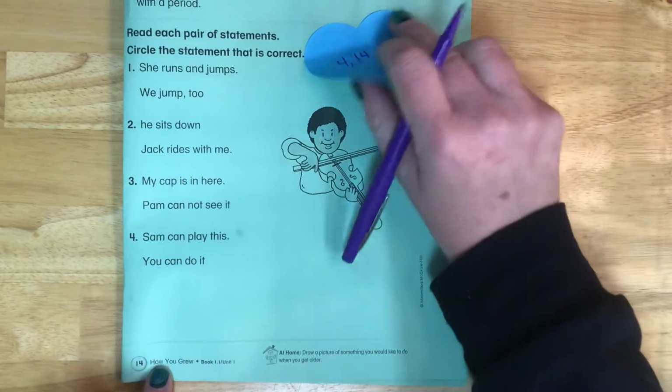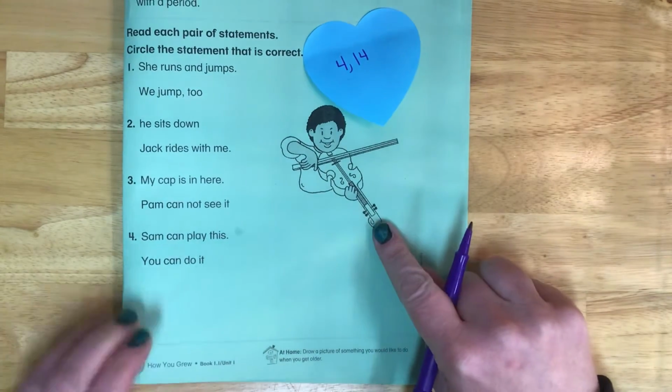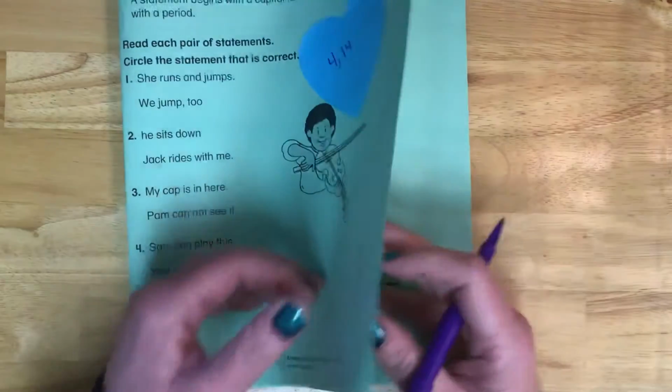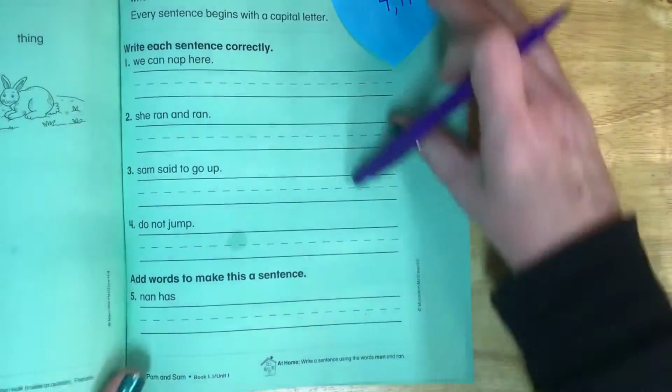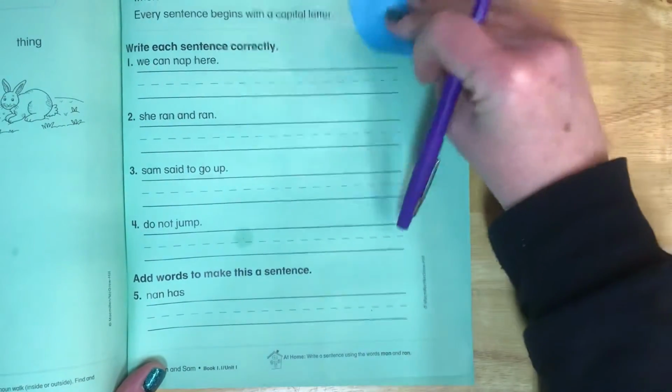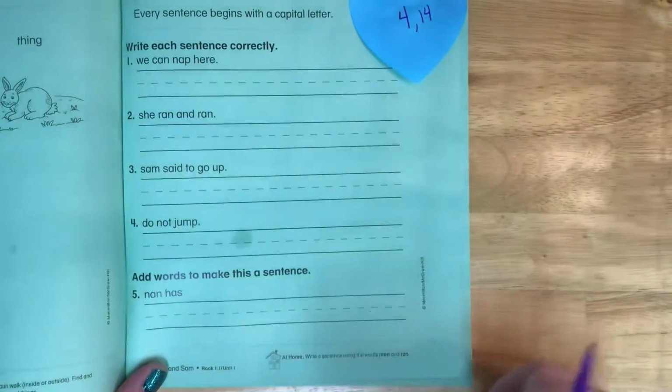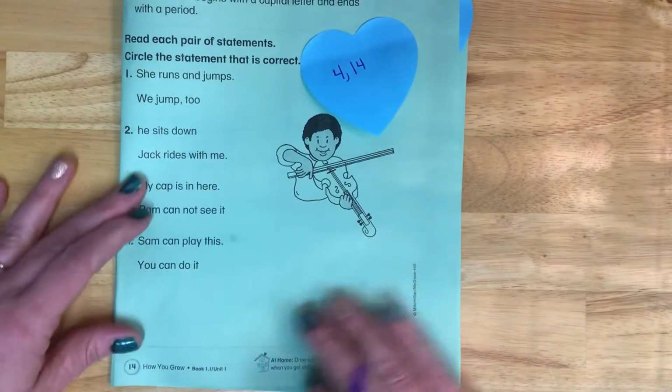Today we're going to be working on page 4 and page 14. Page 14 has this guy playing the violin. Page 4 is actually the very last page, and it has no picture, but a bunch of lines on it. We're going to start here.